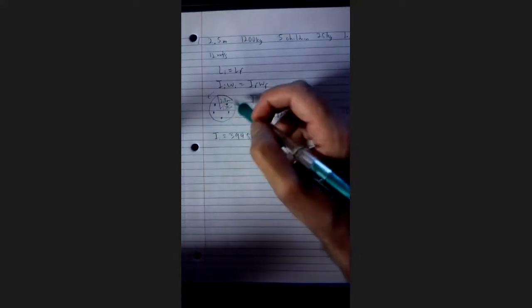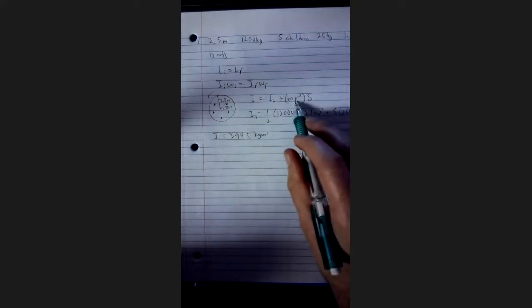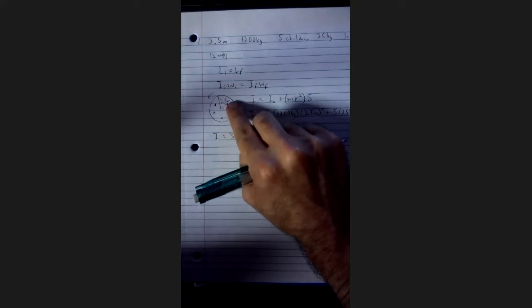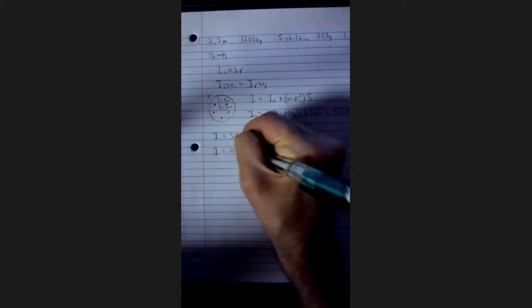Now, in our next iteration, once the children move to the outside, everything is the same, except for now the children are a distance of the radius, right? So they all move from our 1.25 meters all the way to the outside at 2.5 meters. So our new moment of inertia is the same thing, except for this 1.25 is now 2.5. So our moment of inertia there is 4,531 kilogram meters squared. This is our final.